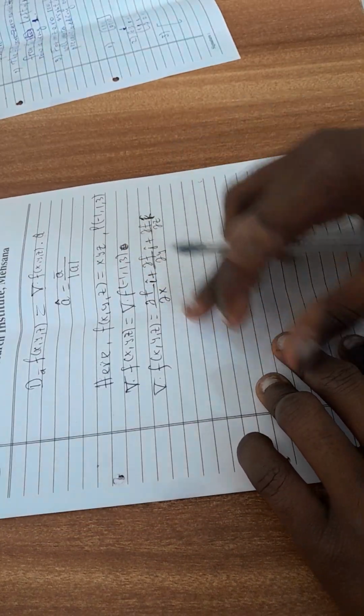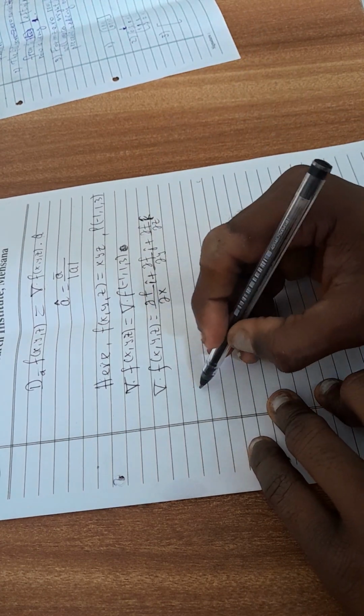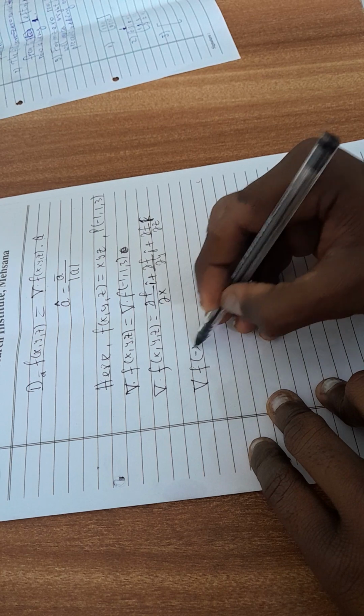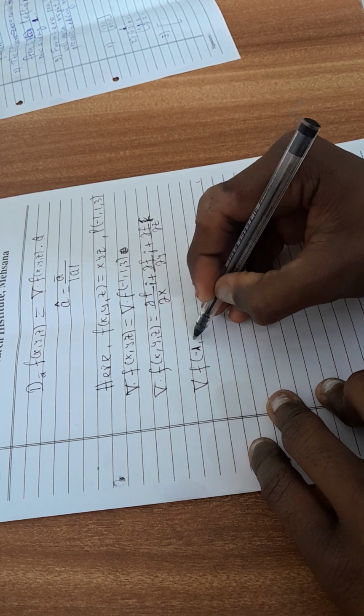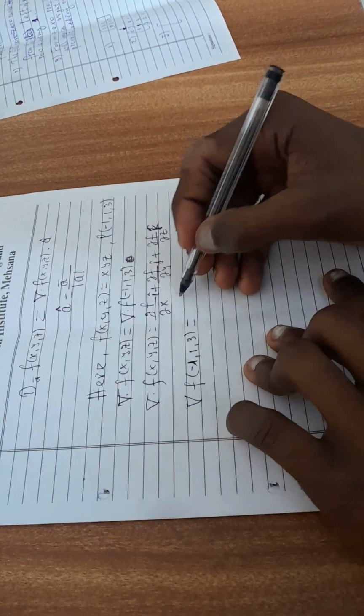So this is what we are going to do for these points. Substituting directly, we know nabla or gradient at x minus 1, y 1, and z 3.